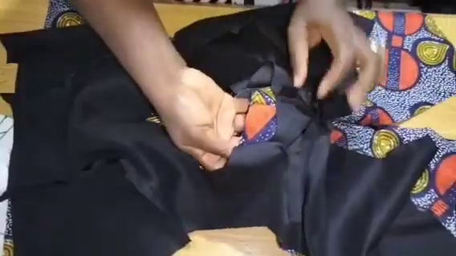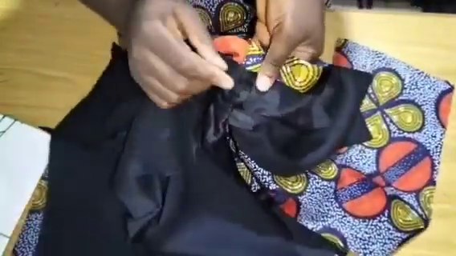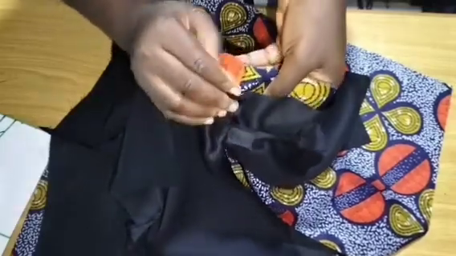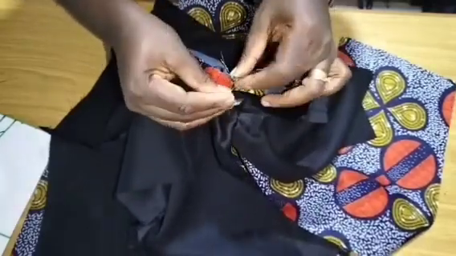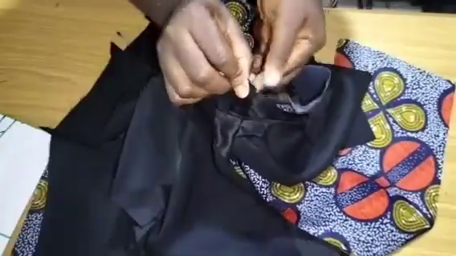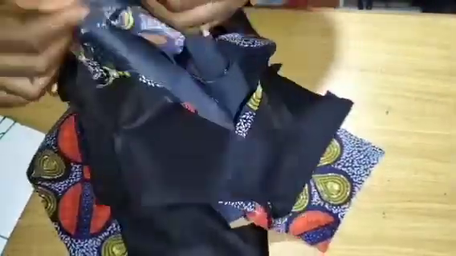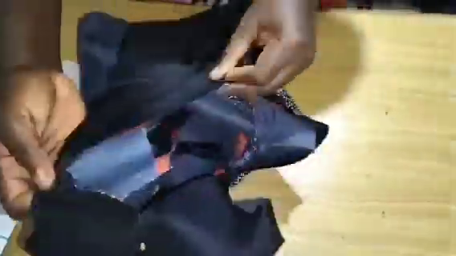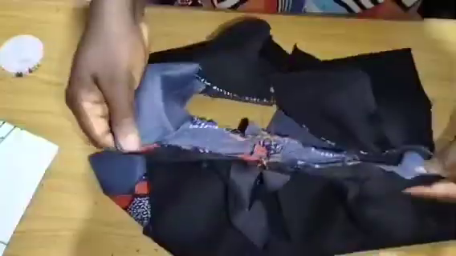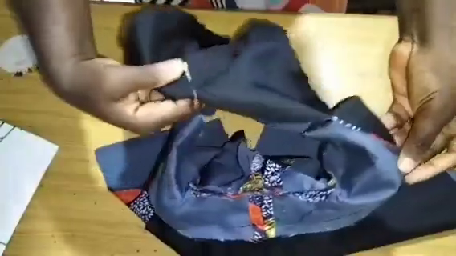So I'll pick up the collar first. I'm going to pick up my collar, open up my seam, and match this collar the same way I told you to match it. Right now I'm matching the neckline all around, making sure all the points match. So you can see my stitches around my neckline.